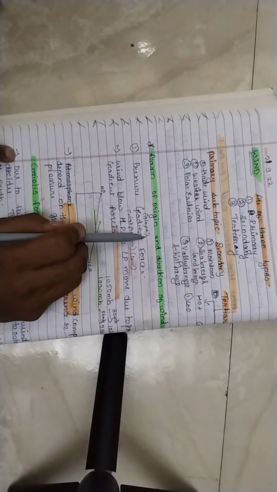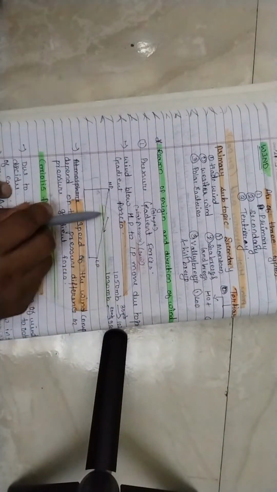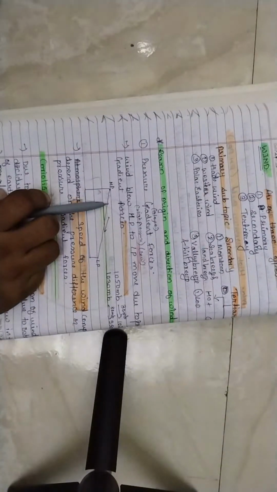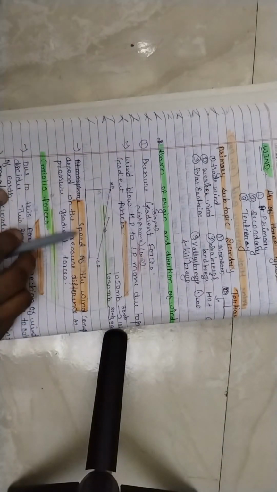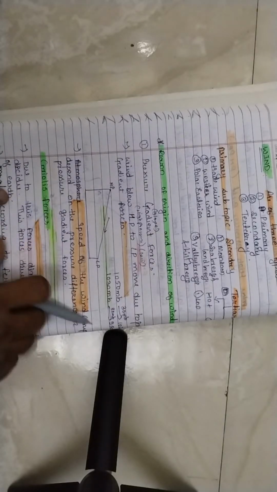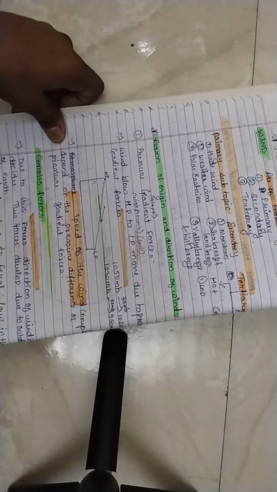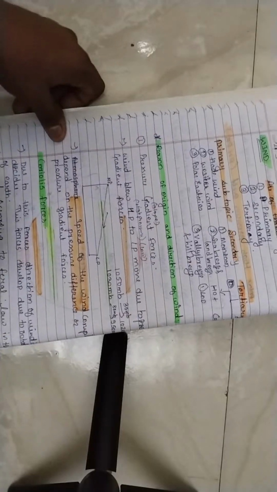Pressure gradient force, that is the slope, and the winds move from high pressure to low pressure due to the pressure gradient force. Okay, that is high pressure and low pressure. Then the speed of the winds completely depends on the pressure differences or pressure gradient force.